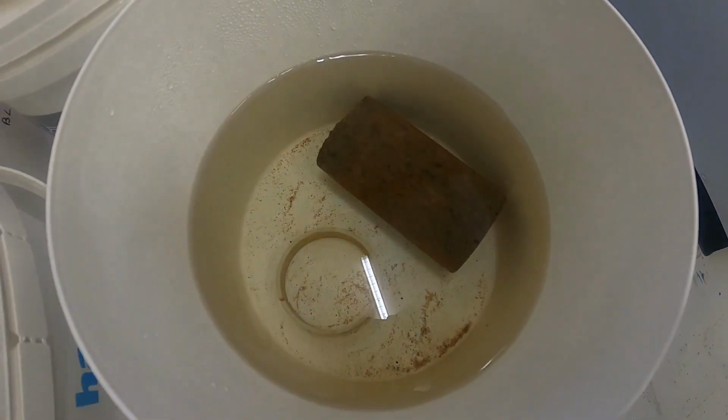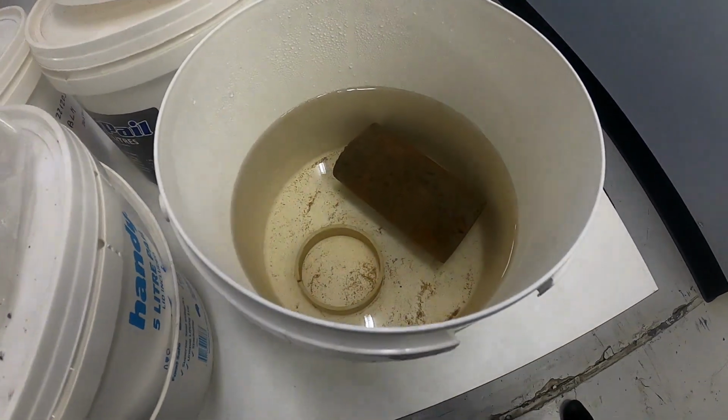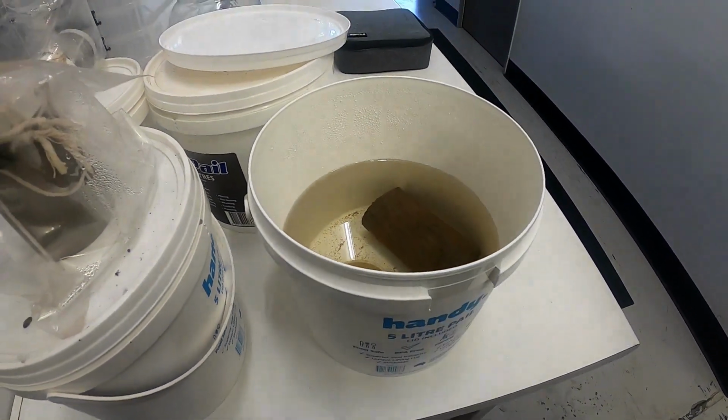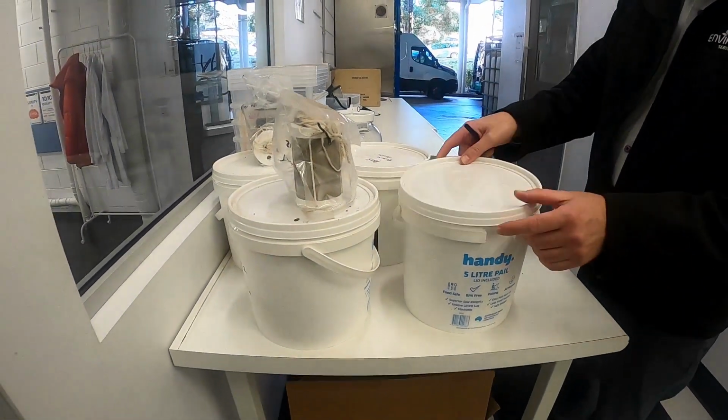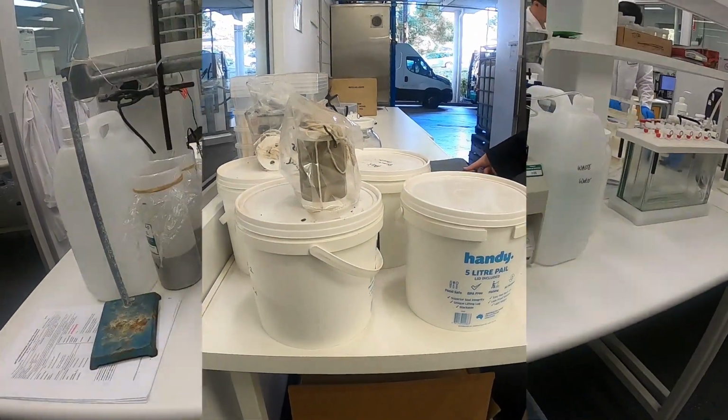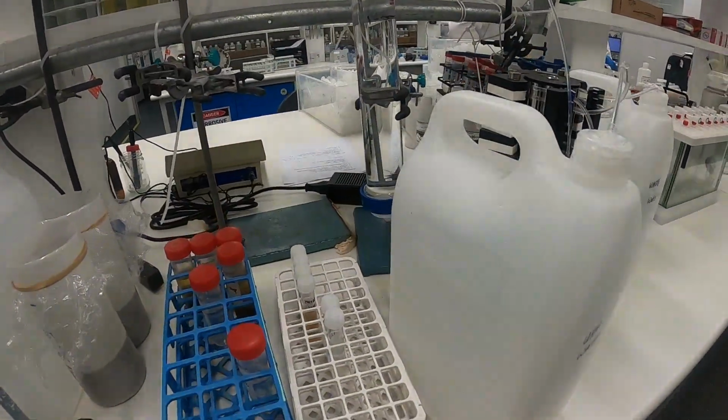This is a monolith sample we've made, and we're now passively leaching it in seawater. This method is part of an innovative new method called LEAF, and it's a series of US EPA methods. Another LEAF method is the column leach.